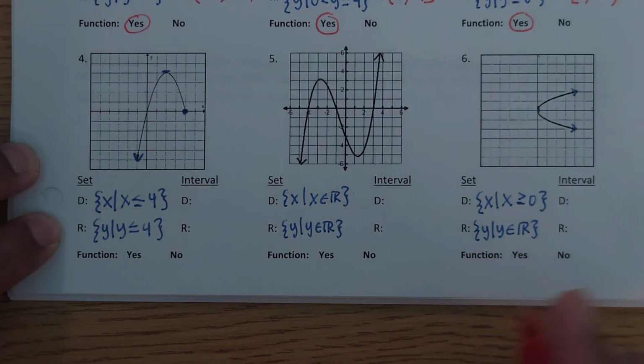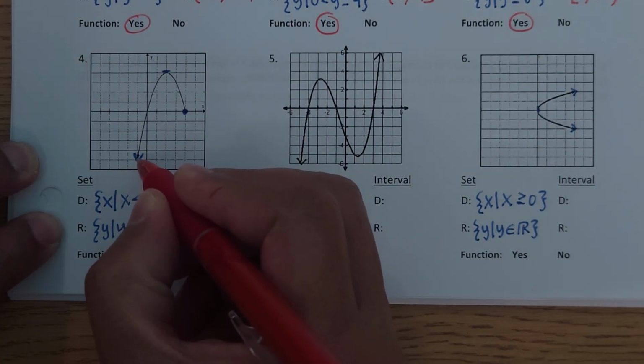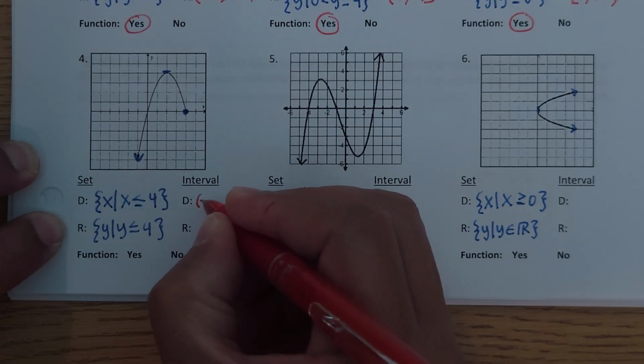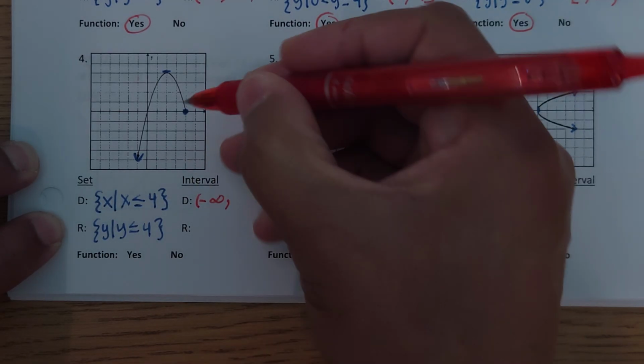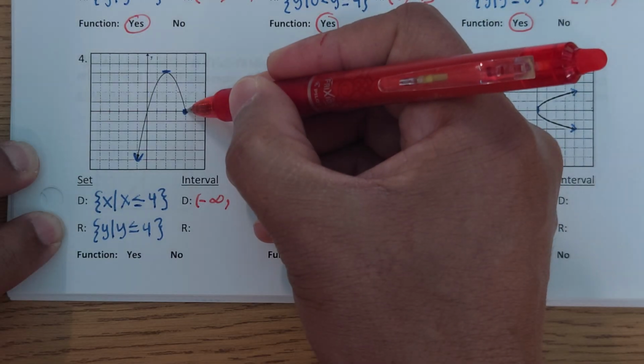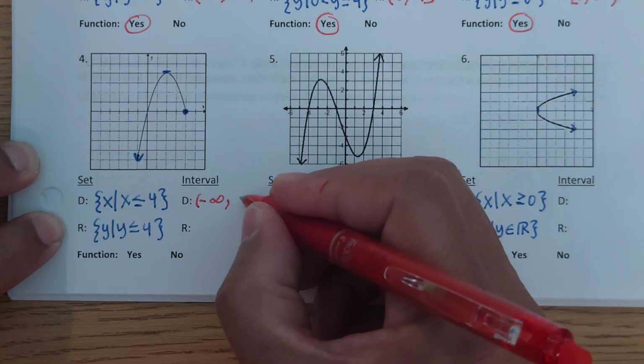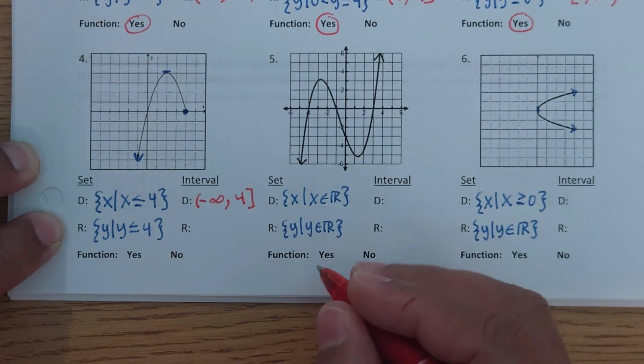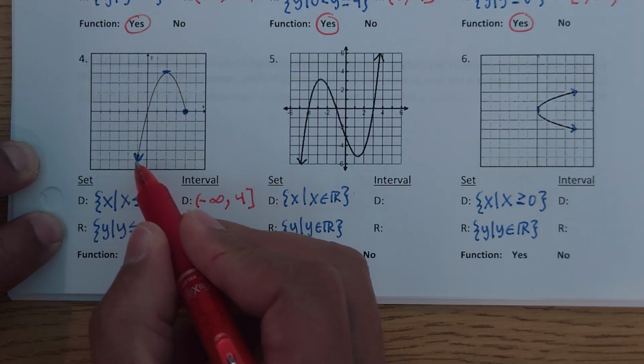So example number 4. Interval again, this is going to go to the left infinitely. So that means parentheses, negative infinity. But then it gets to the right, and this is the farthest to the right it's going to go. So then this is where x is 4. And that circle is closed. So bracket at 4.